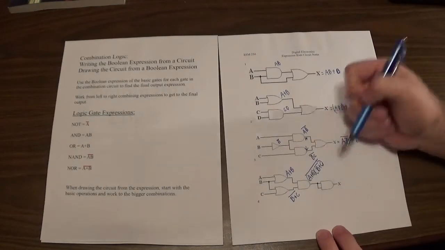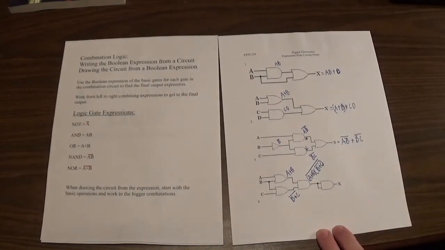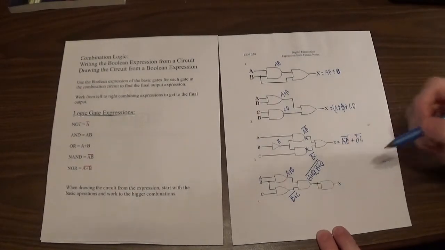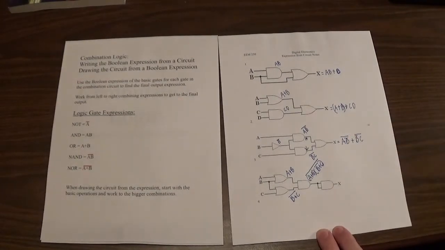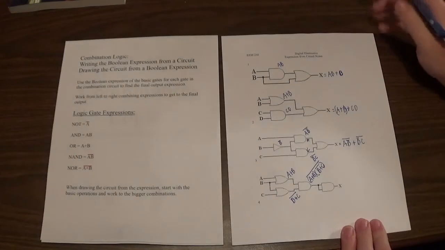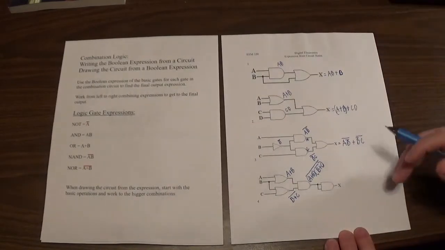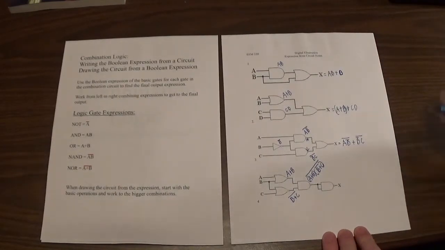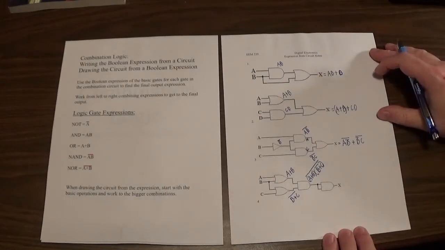Then I have this going into another NAND that is tied together on the input side. Anytime you have that with a NAND or a NOR, that basically just creates an inverter. We'll do a little more in-depth study with NAND and NOR functions and things we can do with them a little later on.